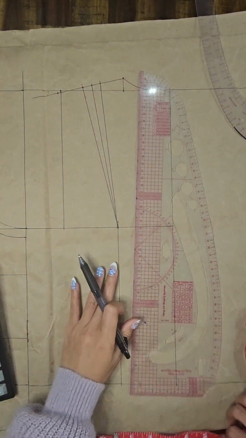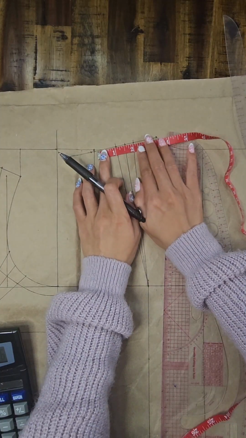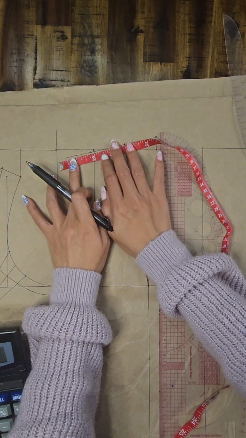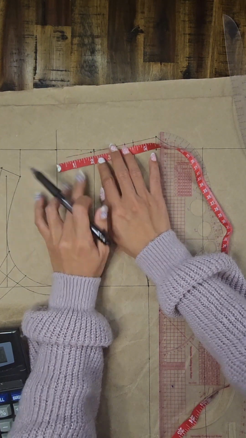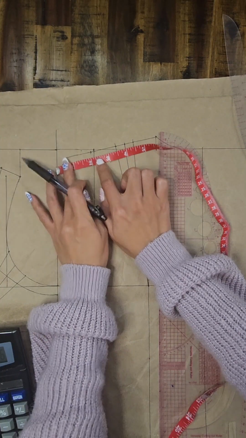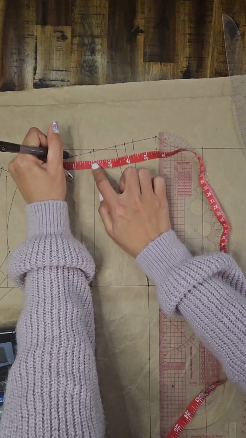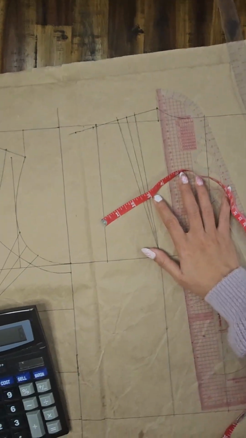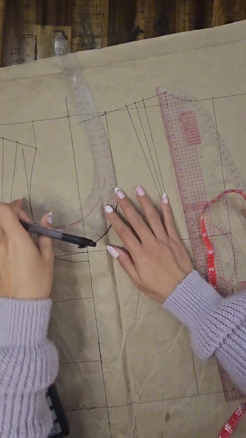Okay, so this dart length, we're going to transfer it here. Okay, just 1 inch. Don't start here, start at the second point. Okay, and let's make a curve.